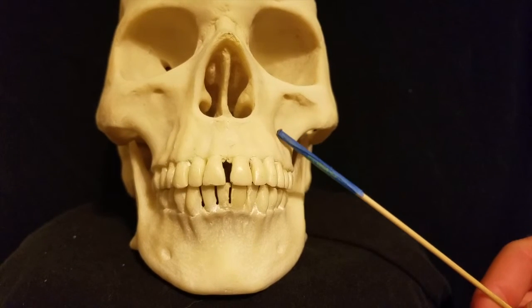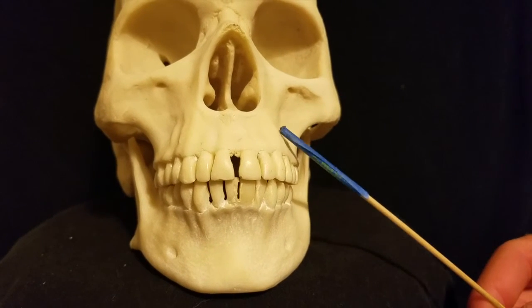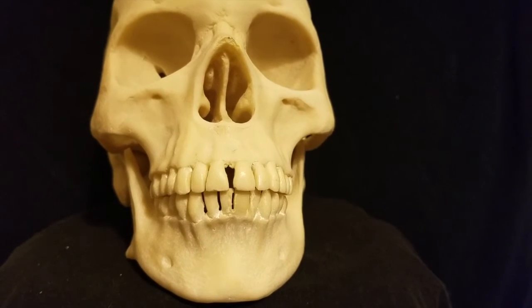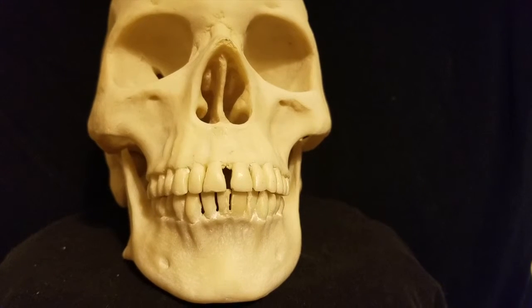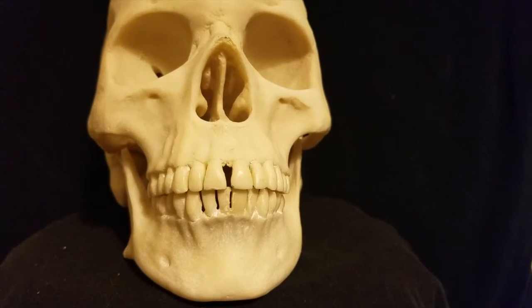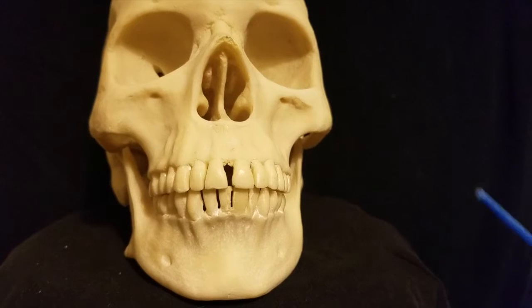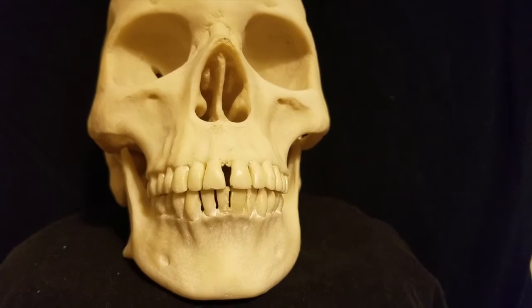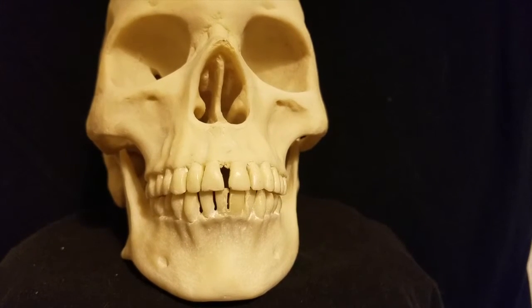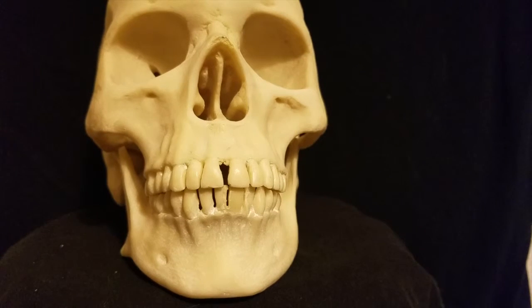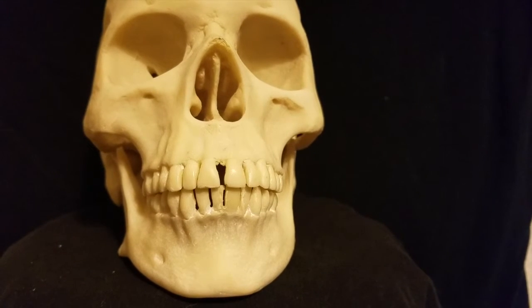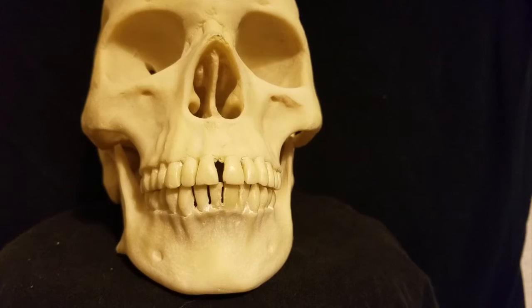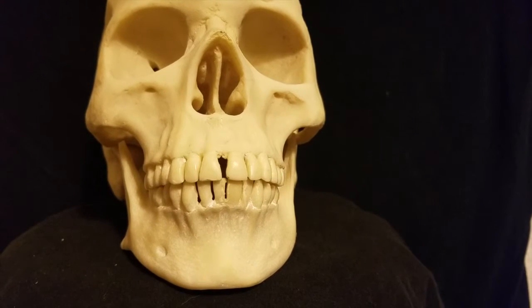The maxilla forms the upper jaw by fusing together two irregularly shaped bones along with the median palatine suture, located at the midline of the roof of the mouth. The alveolar process of the maxilla holds the upper teeth and is referred to as the maxillary arch.